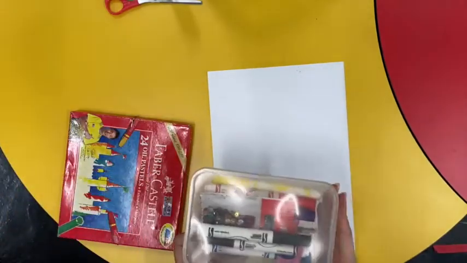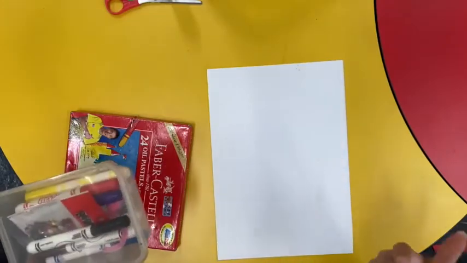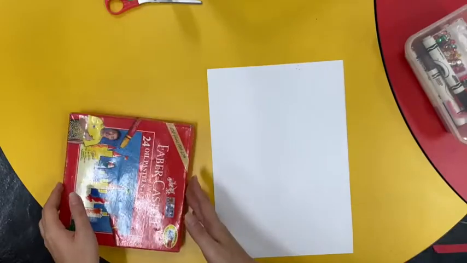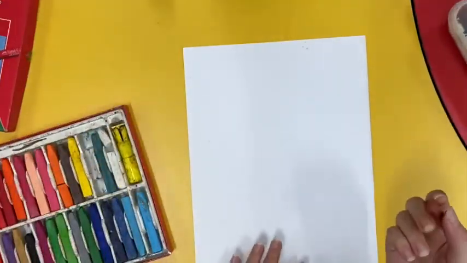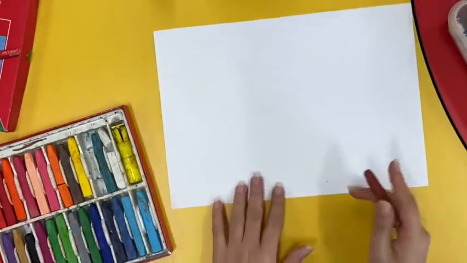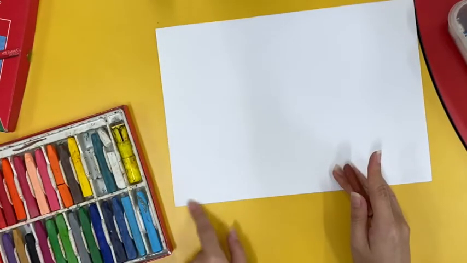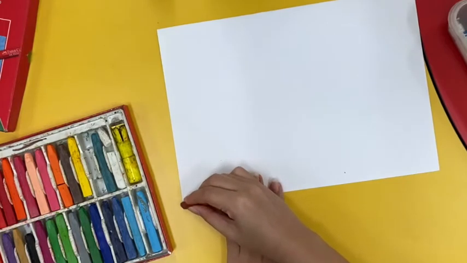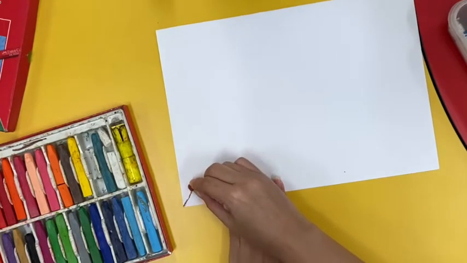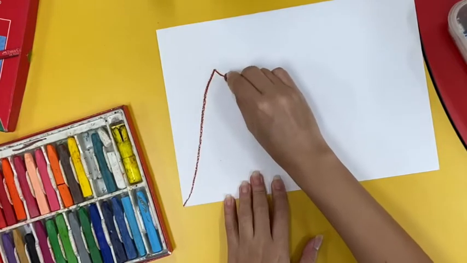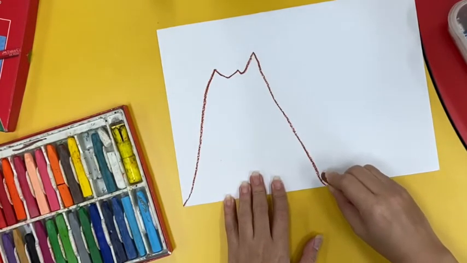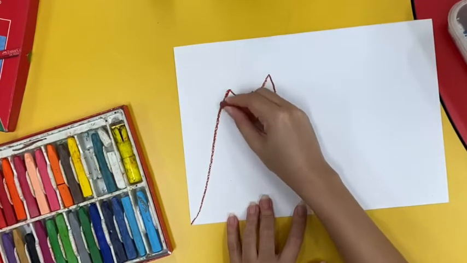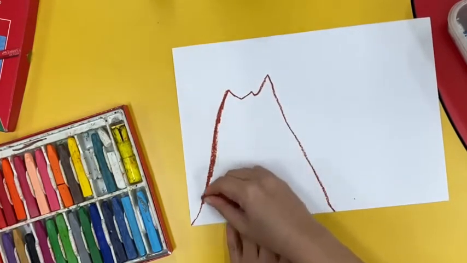You can do this with a crayon on the art block paper, or you can directly cut out using color paper. I'm going to use crayon to draw it out and then later fill in with colors. I'm going to use a dark color to start my volcano drawing. I'll use this straight line as a guide. Just draw my volcano, a huge one. Thicken the line so that it's easier for me to color later on.